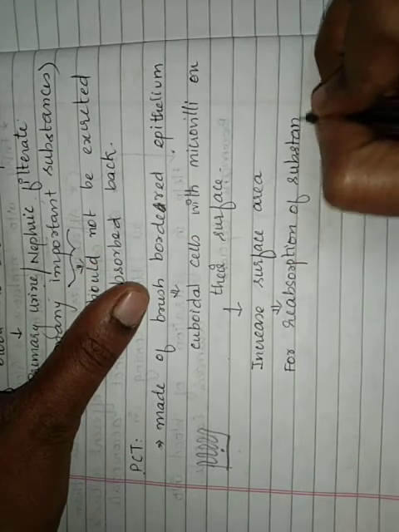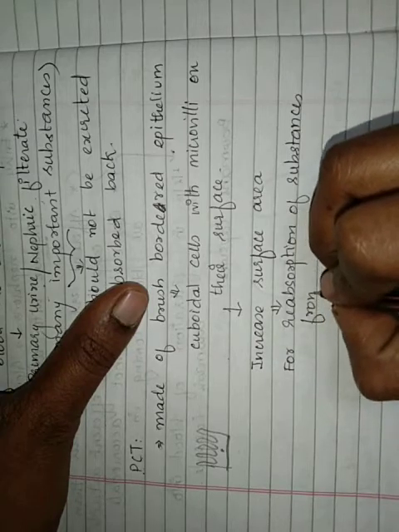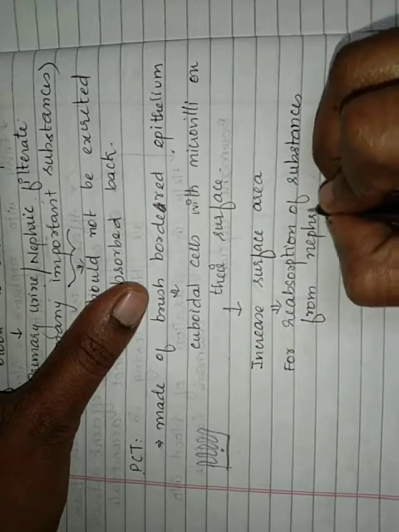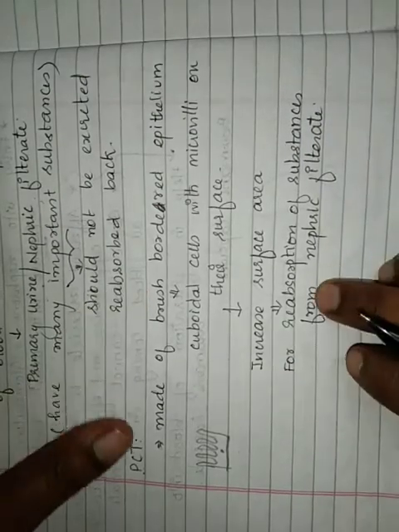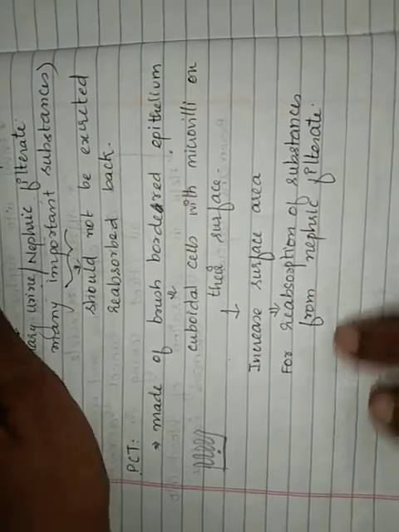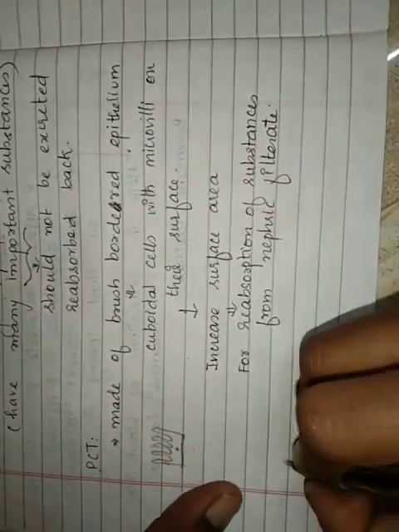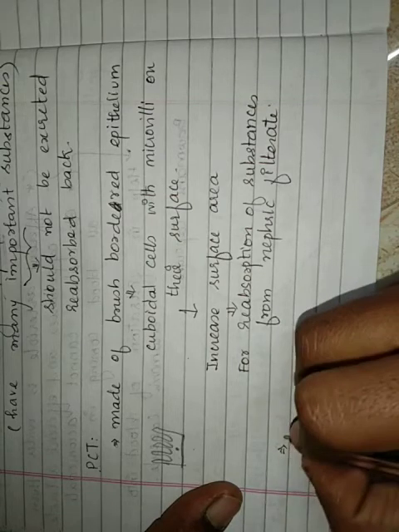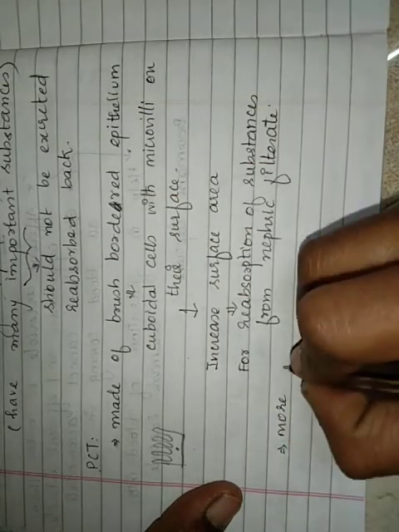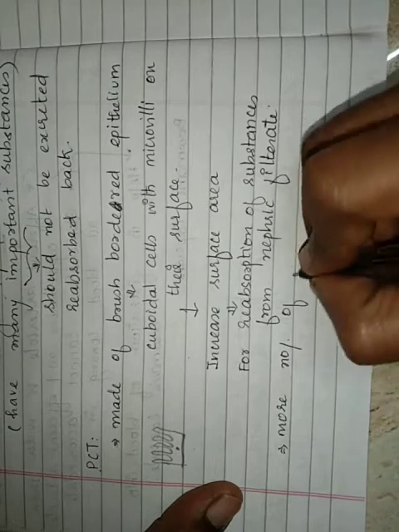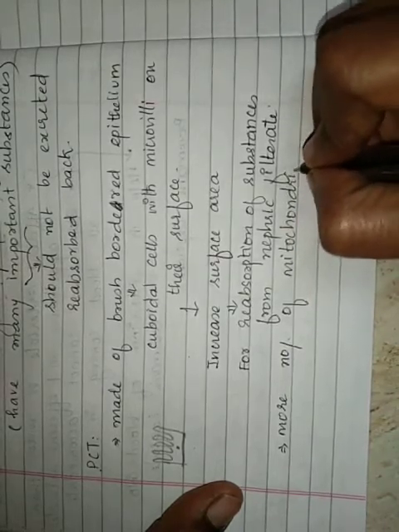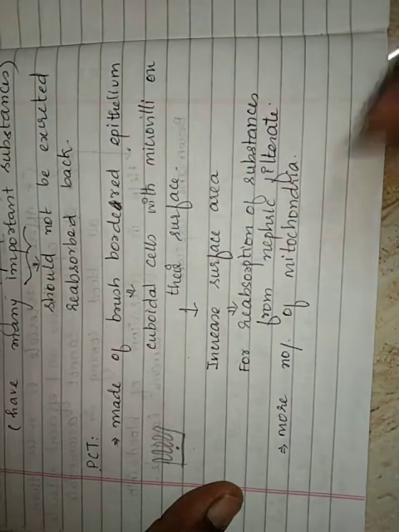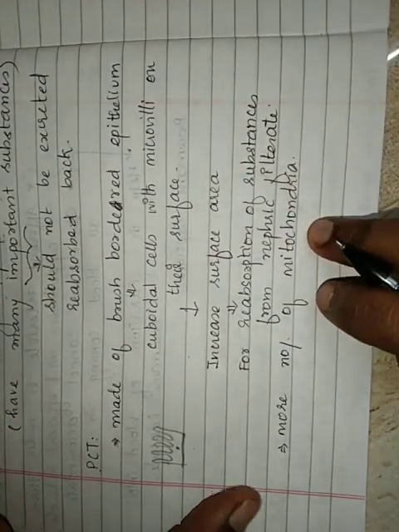Reabsorption of substances from the nephric filtrate. So that is the function of the PCT. So it is going to reabsorb substances. And one more characteristic, these cells have a greater number of mitochondria. The reason is that reabsorption requires a lot of ATP. So for that purpose they have more mitochondria.